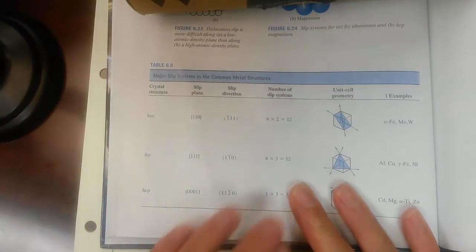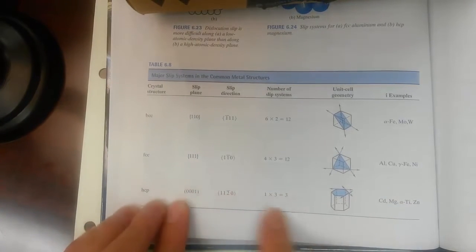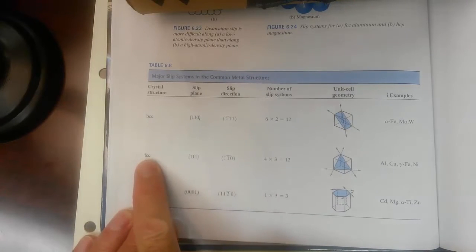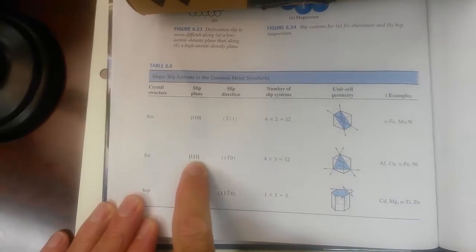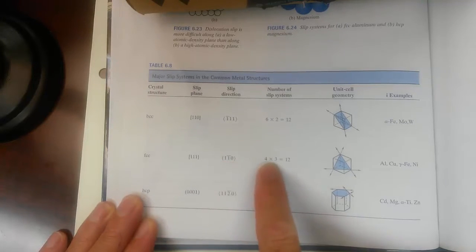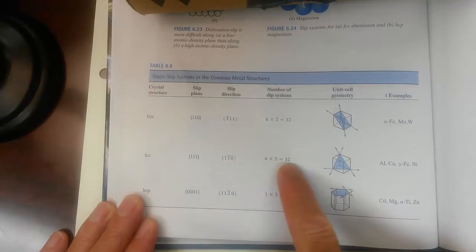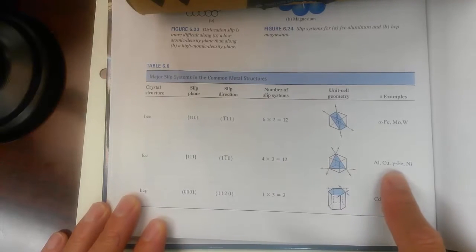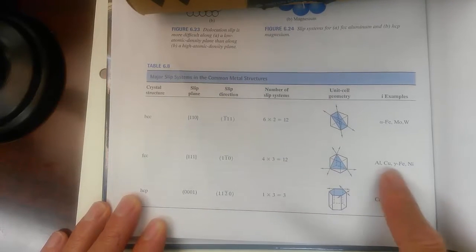So here is table 6.8 in the book, and we're looking at here at the FCC. There's the 1-1-1 slip planes, the 1 bar 1 0 slip directions. 4 planes times 3 directions is 12. Give some examples of some materials which have that many slip systems.